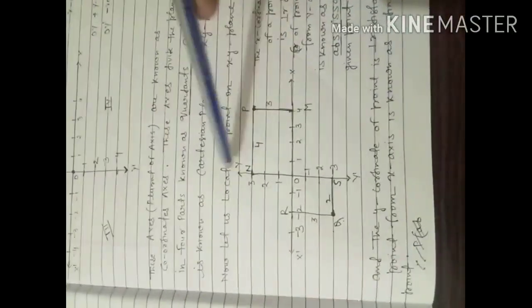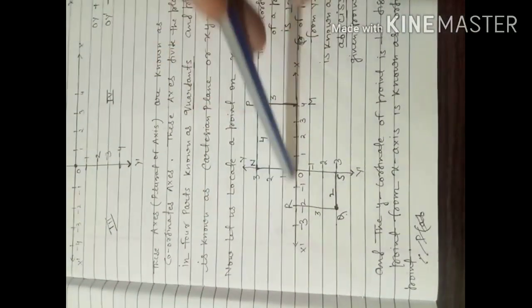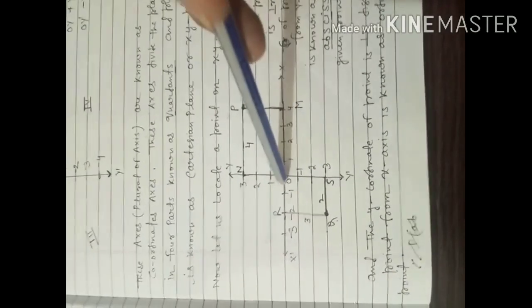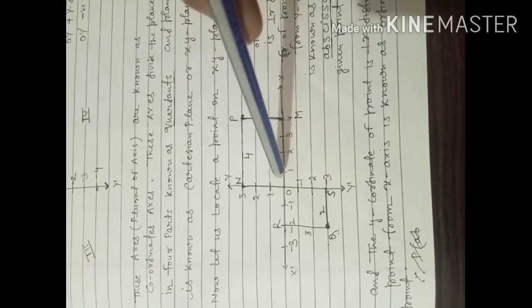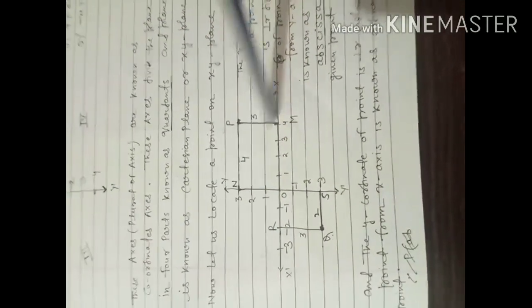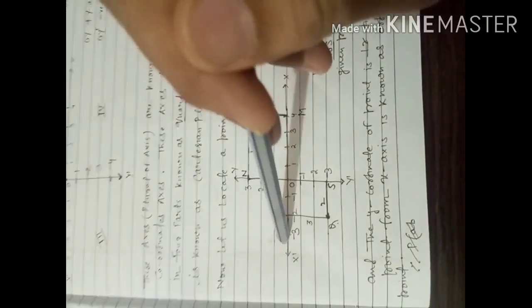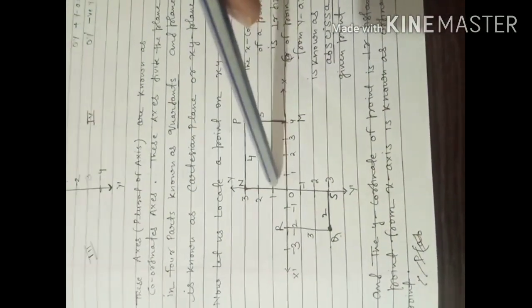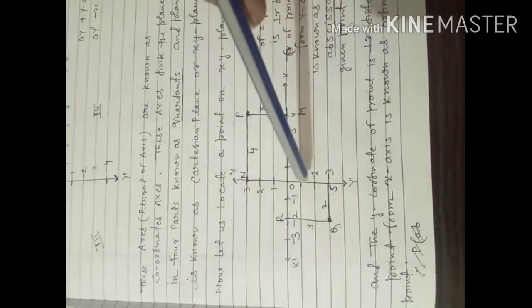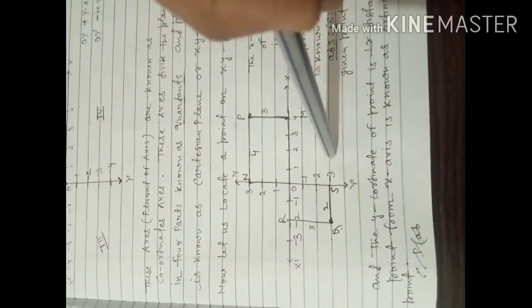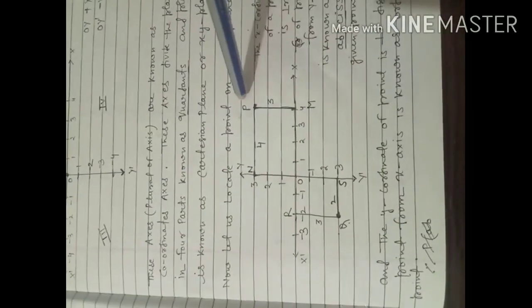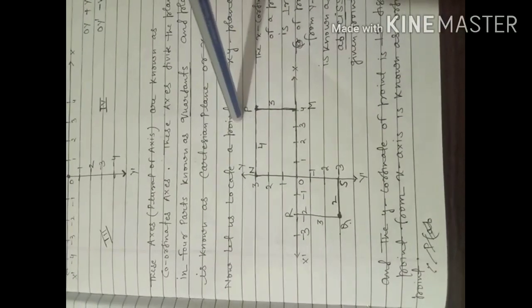See here, this is our y-axis and this is our x-axis. This is our origin. Positive numbers 1, 2, 3, 4, negative numbers -1, -2, -3. Similarly, positive numbers 1, 2, 3 and negative numbers -1, -2, -3. Now let us consider a point P. This is point P.